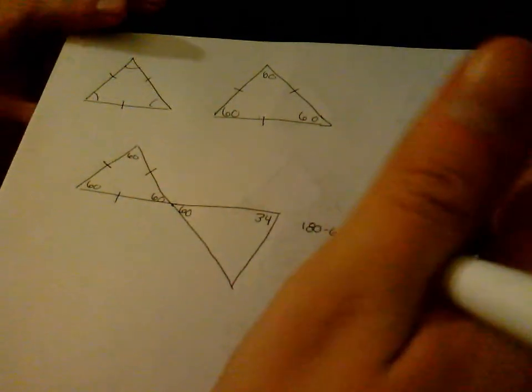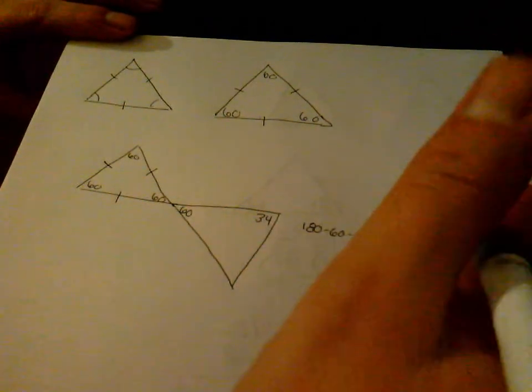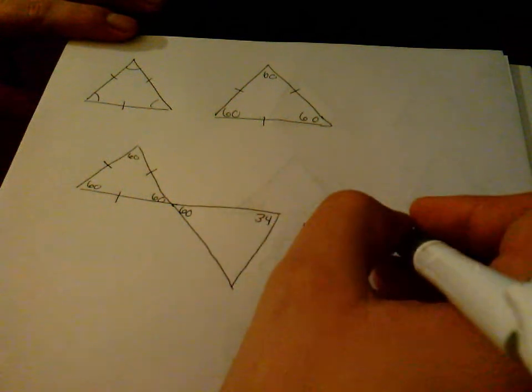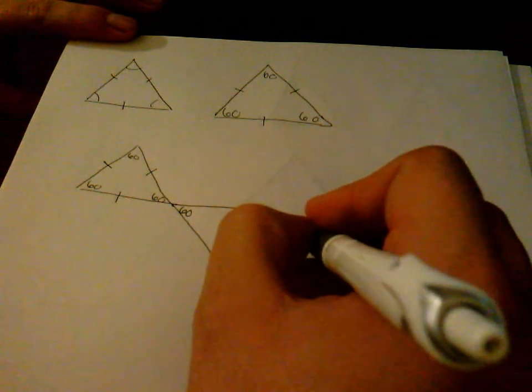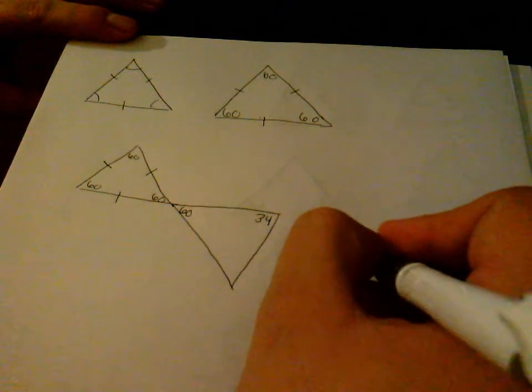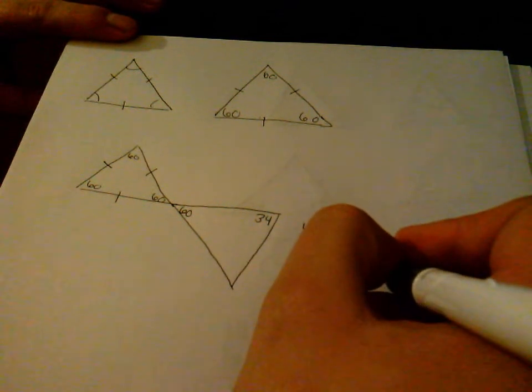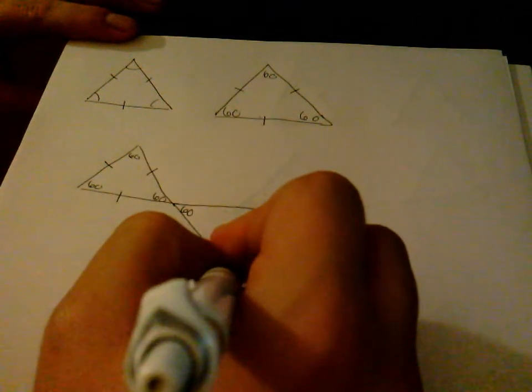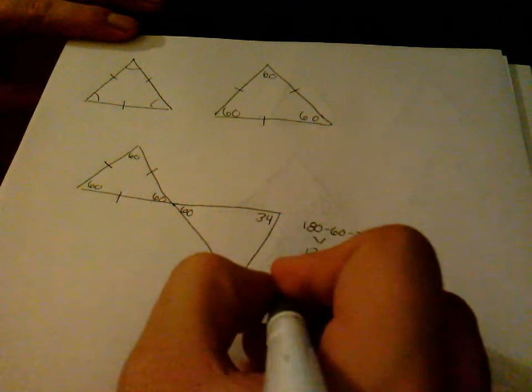The whole triangle should be 180. So let's subtract away what we already know to figure out what we need to know. 180 minus 60 minus 34. That would be 120 minus 34, which would equal 86. Sorry, I mean 96, my bad. So if I was asking what this x was, it'd be 96.